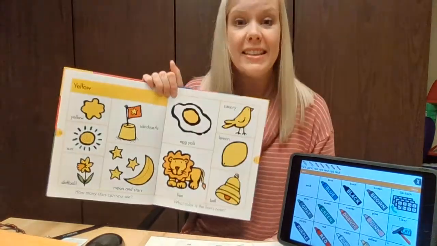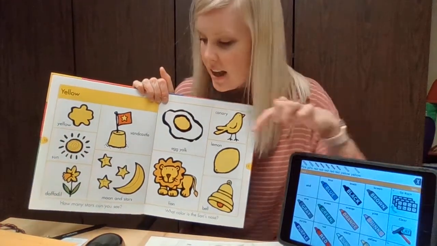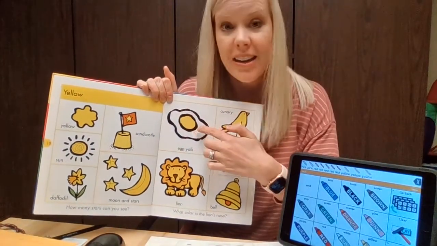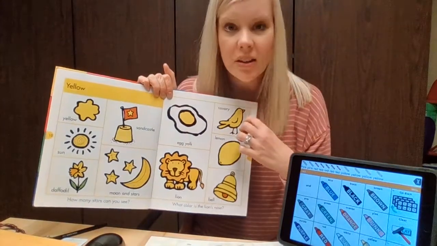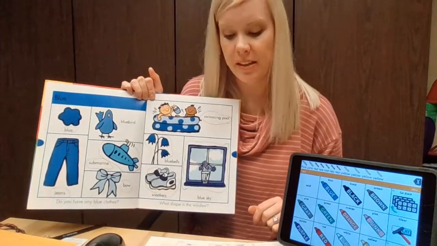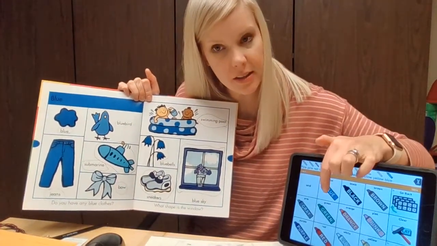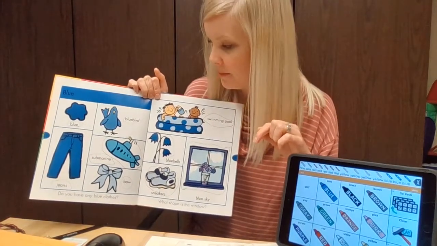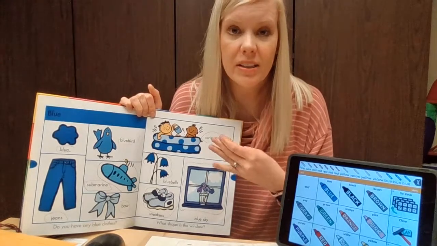All right, this is yellow. I see yellow things on this page. There's a yellow sandbox, or sandcastle. A yellow egg yolk, that's kind of interesting. And a yellow lion. Here's some things that are blue. Blue is a dark color, isn't it? Blue pants. A blue airplane. A blue bird. You guys can see I'm just reading and talking about it and touching.